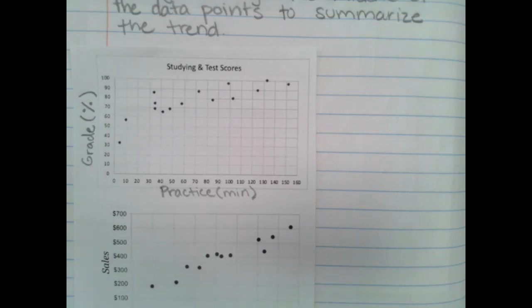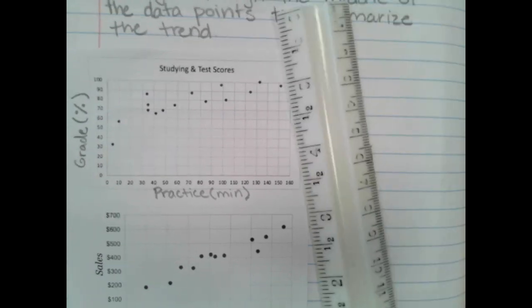Why do I have such weird rulers? I don't know what is happening. I have a Barbie, a Hello Kitty, and a piano. Okay, here's a nice normal-ish one.